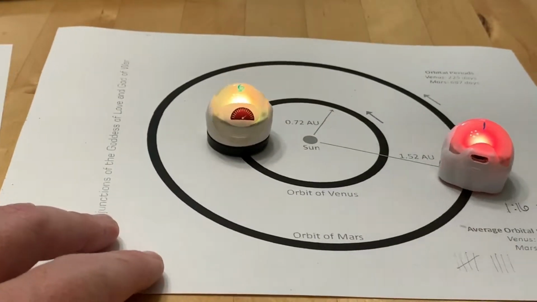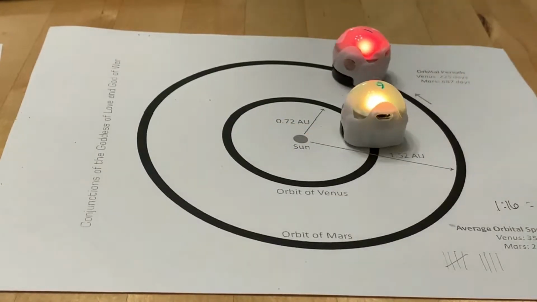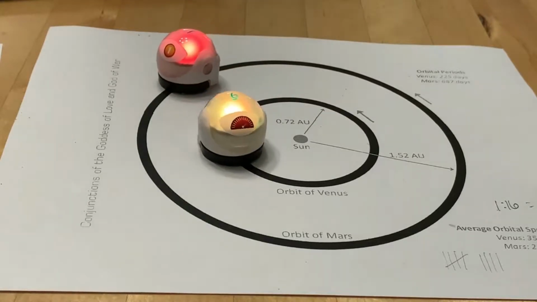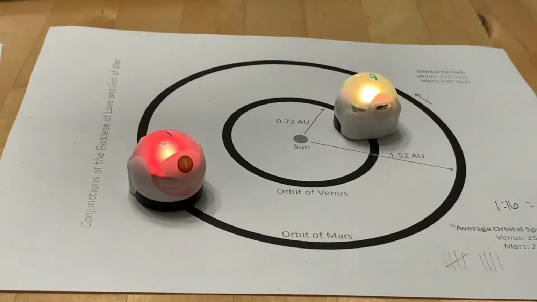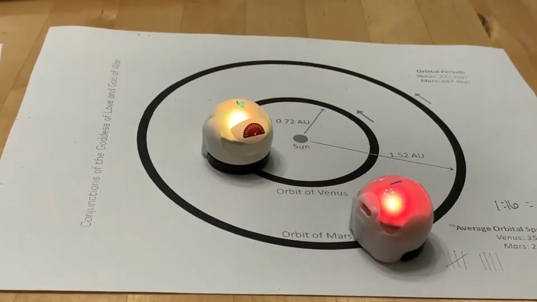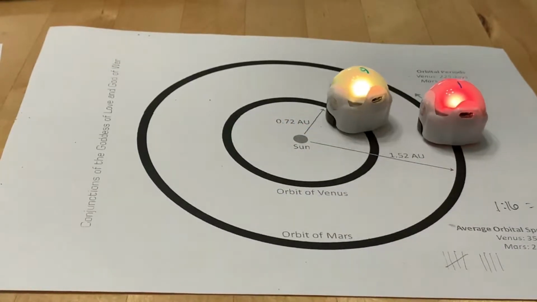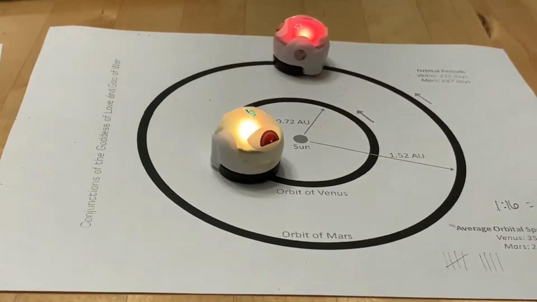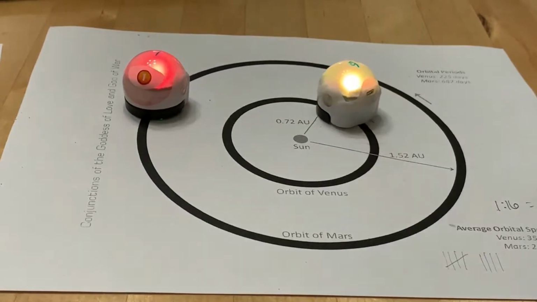That makes sense. So, as you can see, it's kind of cool, right? Mars is going slower than Venus. Now, I can ask you, you're not going to be able to respond to me, but why do we think that is? Why is it Venus moves at 35 kilometers per second, but Mars only moves at 24 kilometers per second?